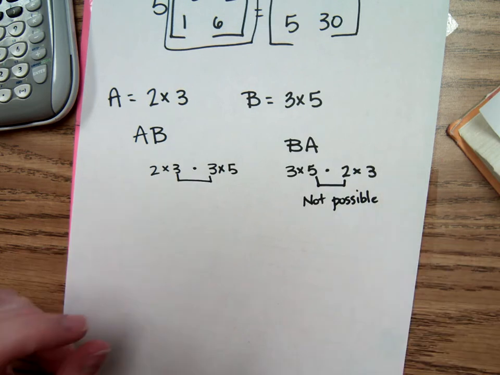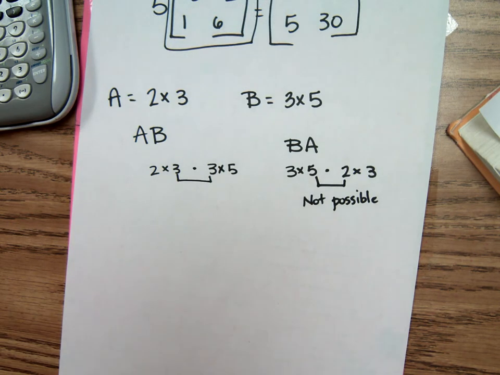I'm going to give you one just to let you practice putting in your calculator and doing the multiplication. Oh my gosh. And I still haven't taken a roll, so I need to get that done before somebody has a fit.